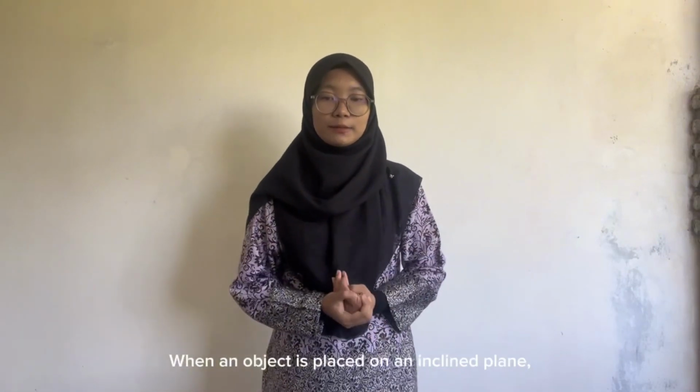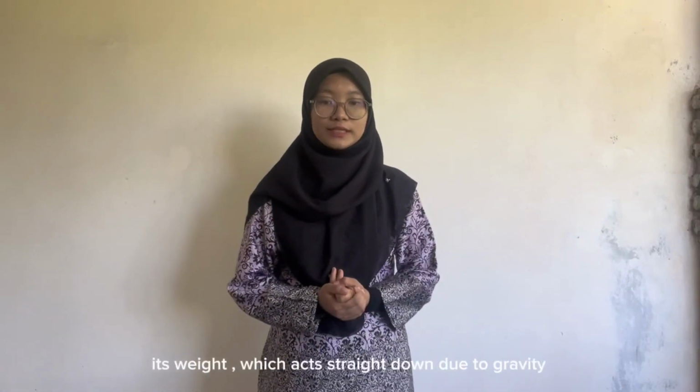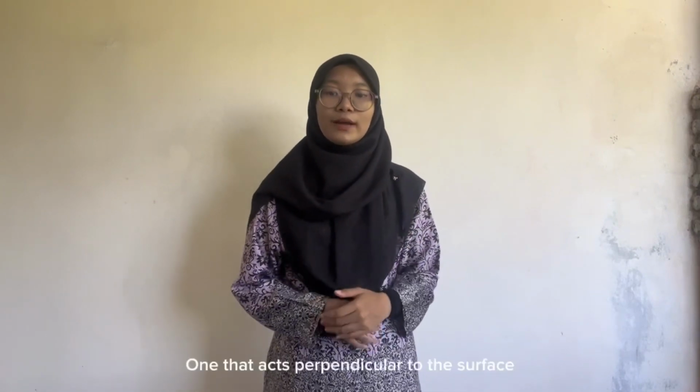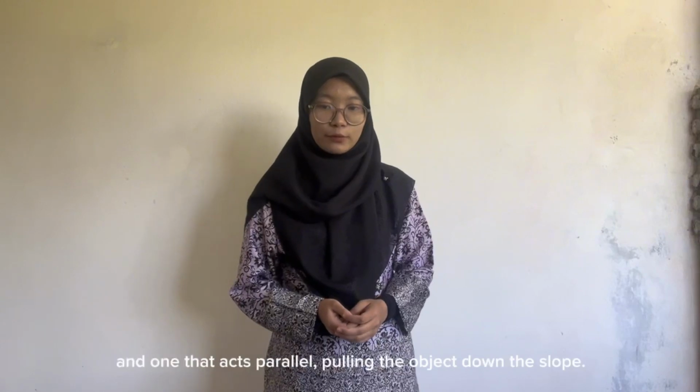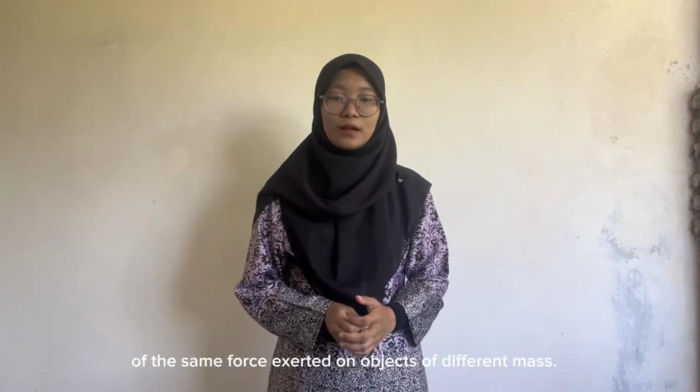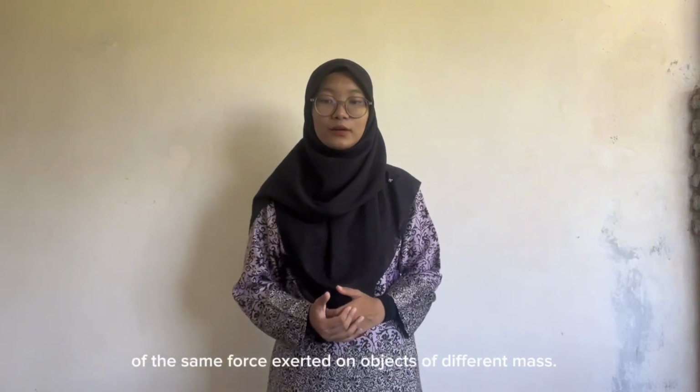When an object is placed on an inclined plane, its weight, which acts straight down due to gravity, can be broken into two components. One acts perpendicular to the surface and one acts parallel, pulling the object down the slope. We'll also apply Newton's second law to calculate acceleration based on the angle and the friction involved. Newton's second law enables us to compare the result of the same force exerted on objects of different mass.